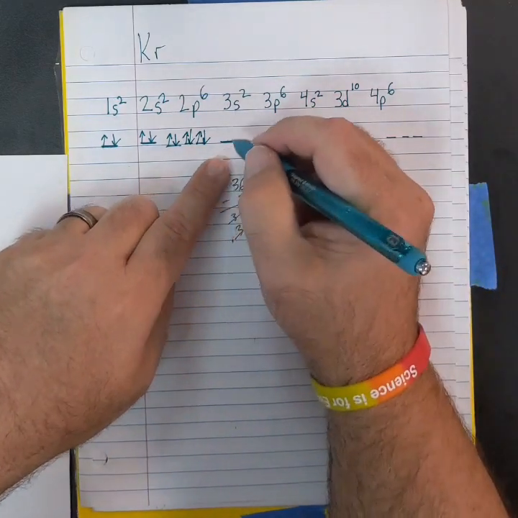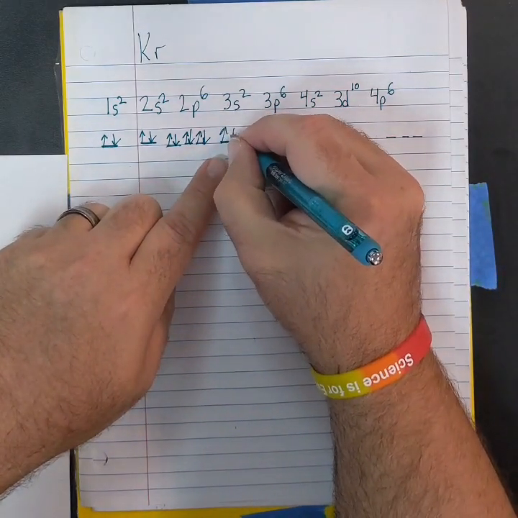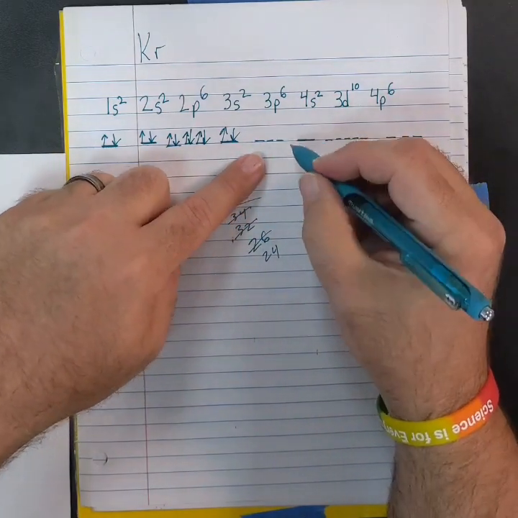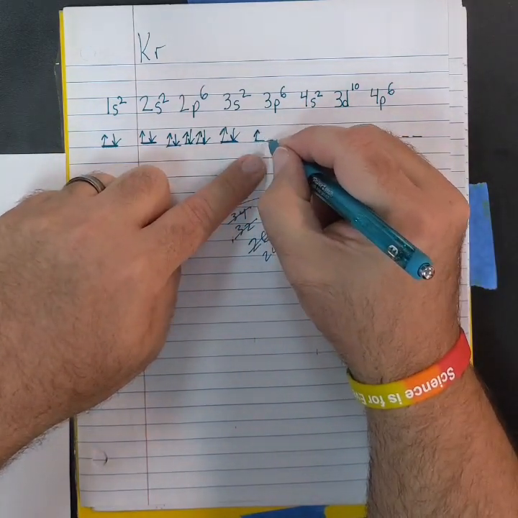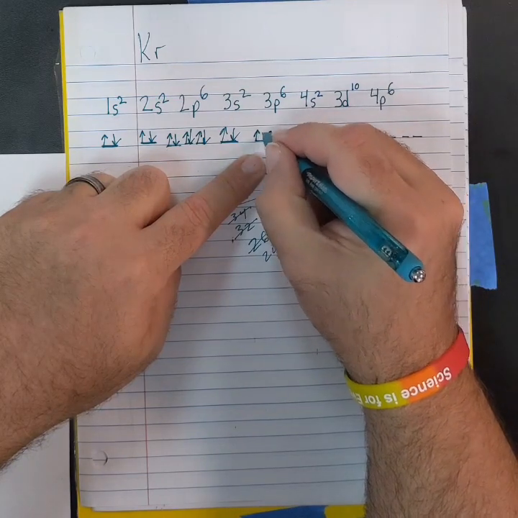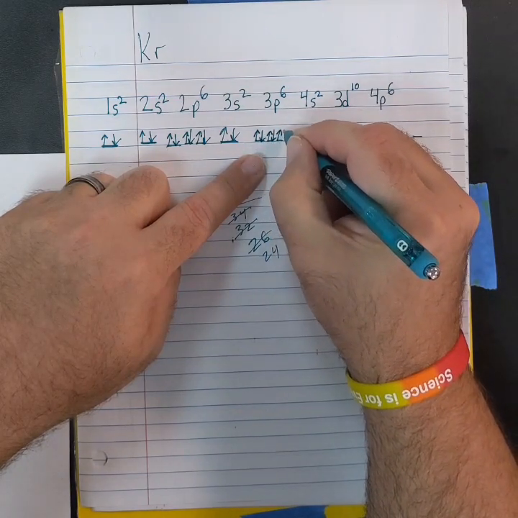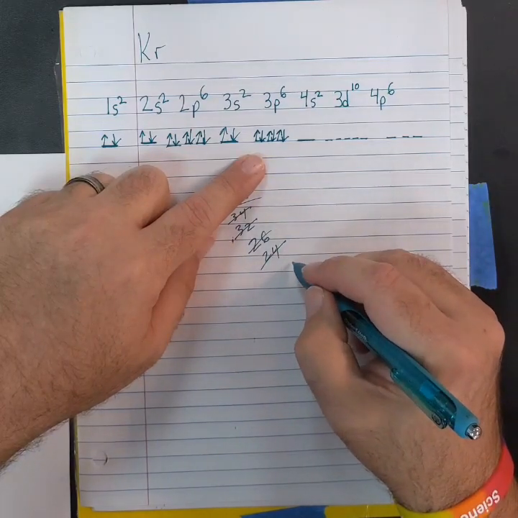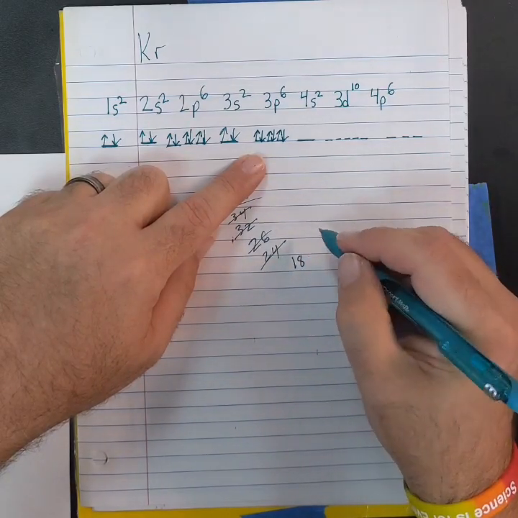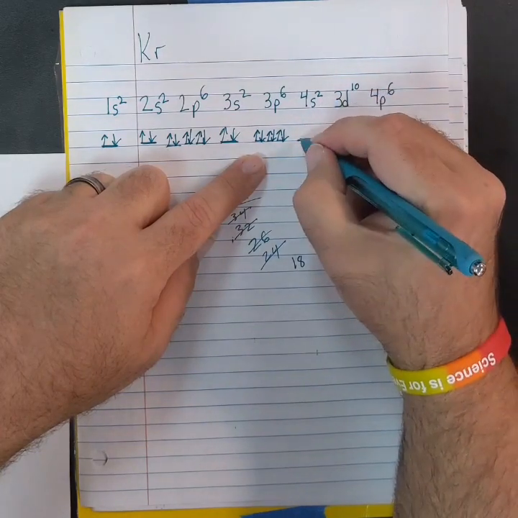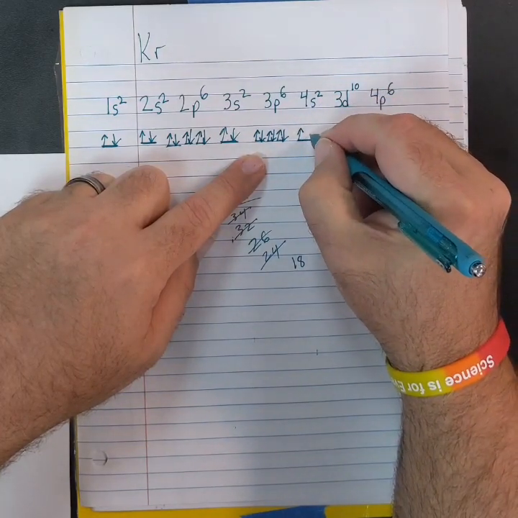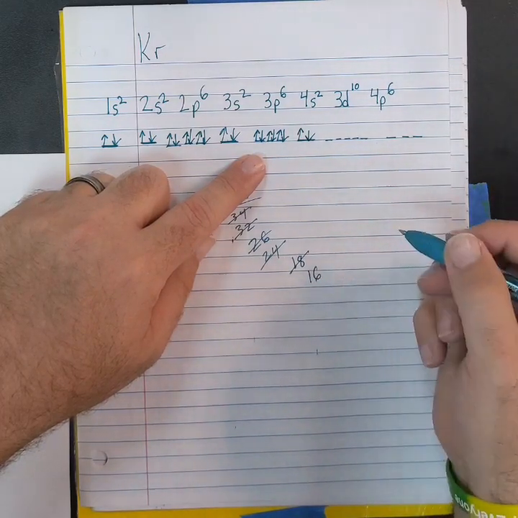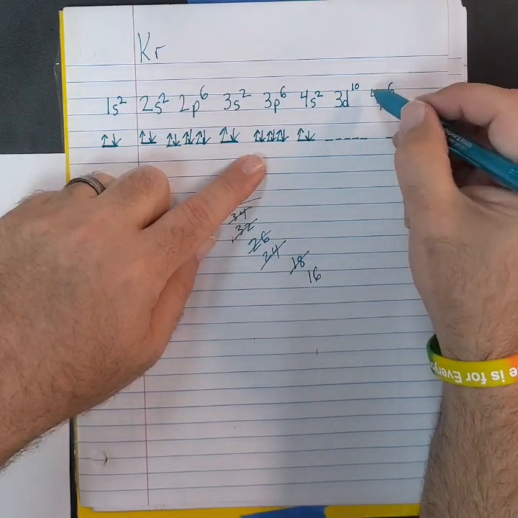Now we're at the 3s. 1, 2, so that leaves 24. We get to the 3p6. We've got to follow Hund's rule again. All right, so we take away 6, and that leaves 18. The 4s2, you go up 1, and then down 1. So that leaves 16. Now we get to the 3d10.